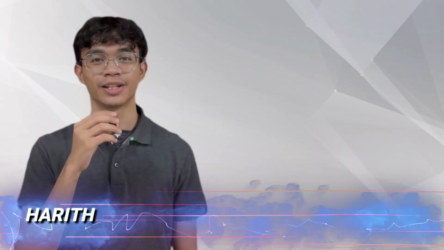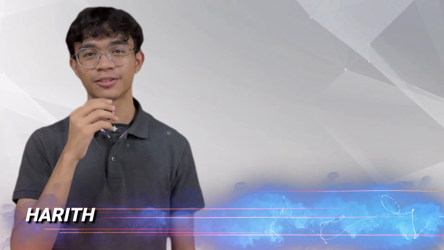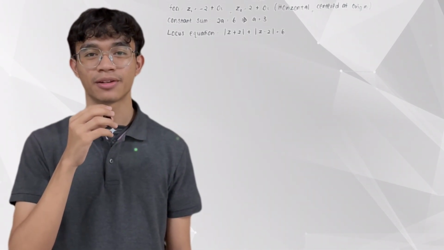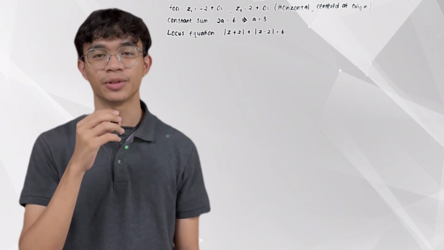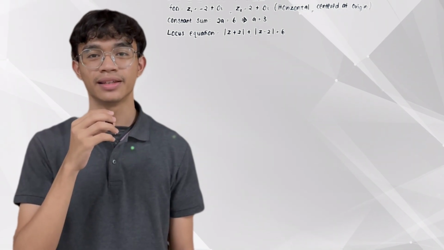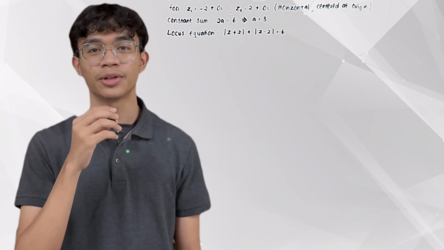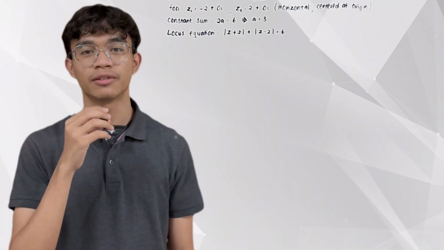Everyone, I am the lead for the ellipse Cartesian conversion. My goal is to transform a complex focus into a standard XY equation. I have defined our ellipse with horizontal foci at -2 and +2 and a major axis length of 6. This gives us the starting equation, the modulus of z plus 2 plus the modulus of z minus 2 equals 6.